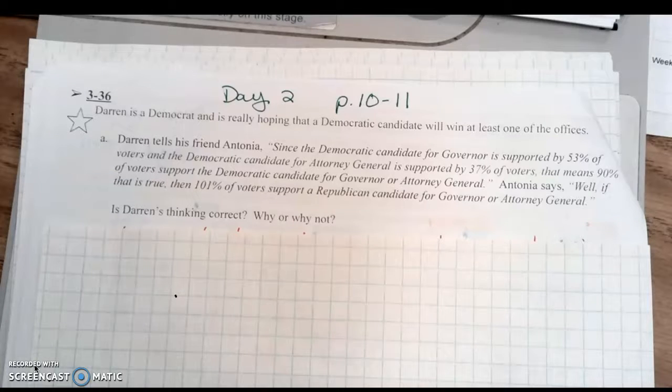It says, Darren is a Democrat and is really hoping that a Democratic candidate will win at least one of the offices. Darren tells his friend Antonia, since the Democratic candidate for governor is supported by 53% of the voters, and the Democratic candidate for Attorney General is supported by 37% of the voters, that means 90% of the voters support the Democratic candidate for governor or Attorney General. Antonia says, well, if that is true, then 101% of voters support a Republican candidate for governor or Attorney General.